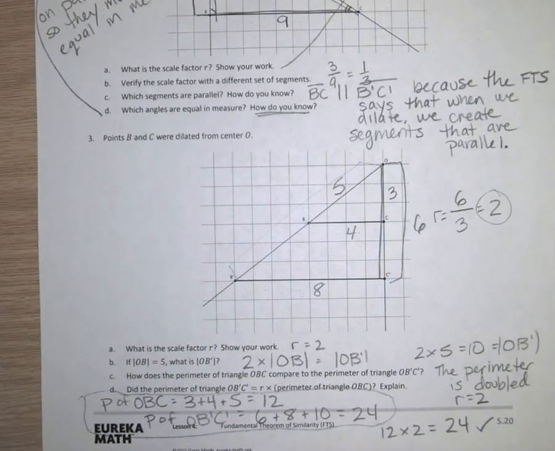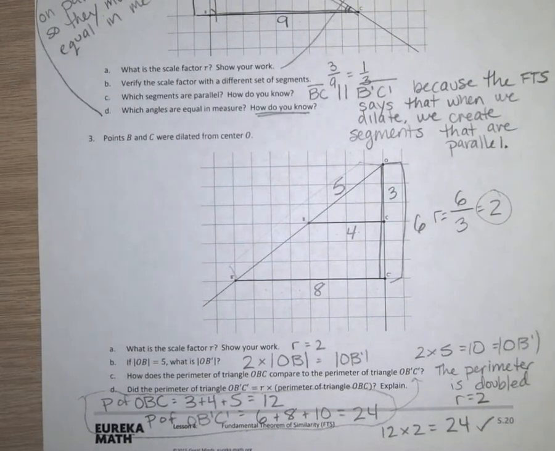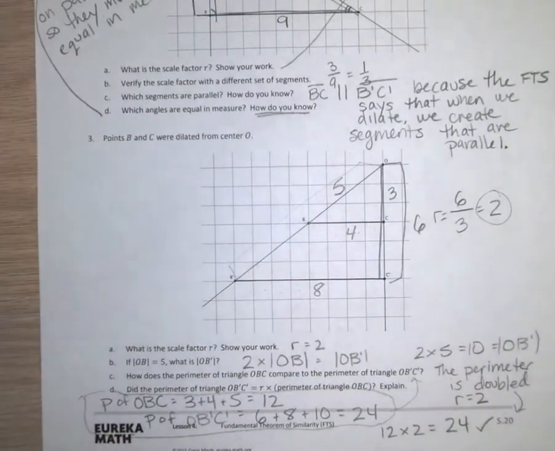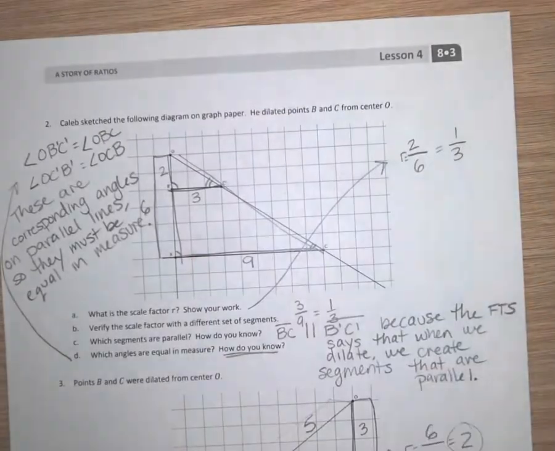Or you can use this as your explanation and use this in part C. Either one works. As long as you have some form of explanation and some amount for the perimeters, you've done what you need to do. And you're good. Put your name at the top, turn it in.